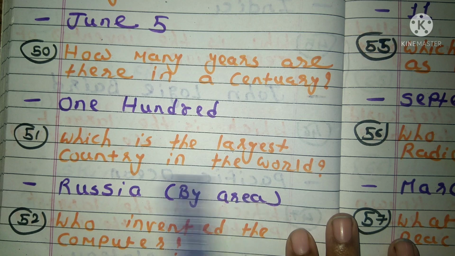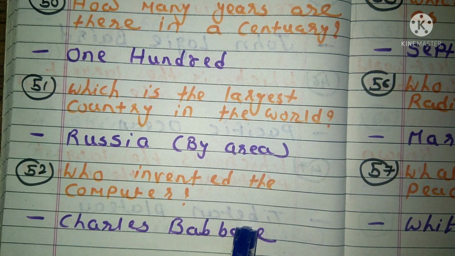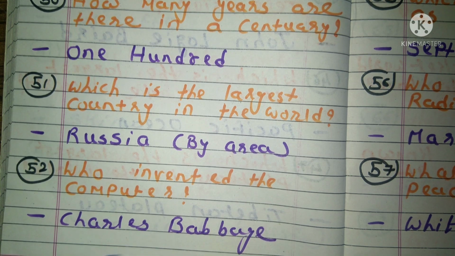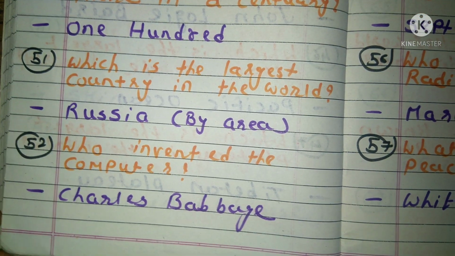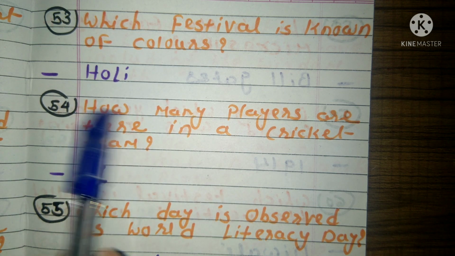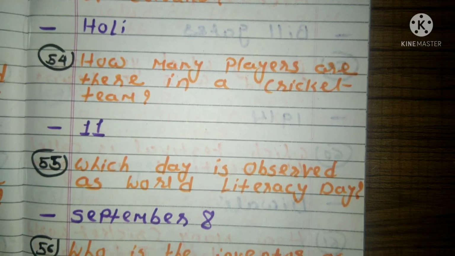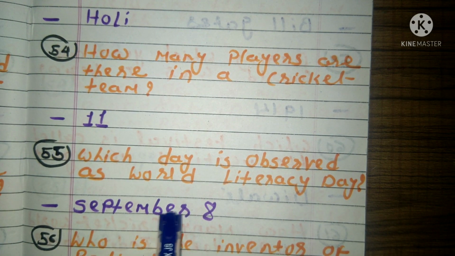Which is the largest country in the world? Russia by area. Who invented the computer? Charles Babbage. Which festival is known as the festival of color? Holi. How many players are there in a cricket team? 11. Which day is observed as World Literacy Day? September 8.